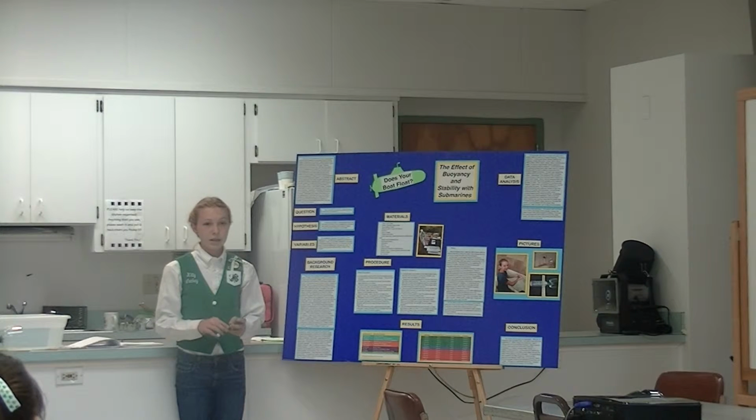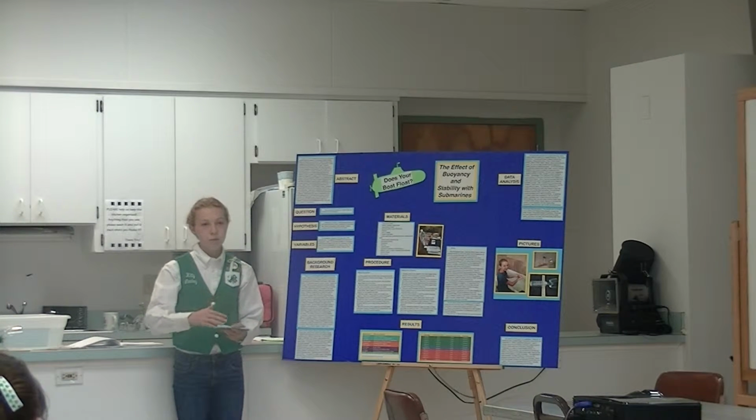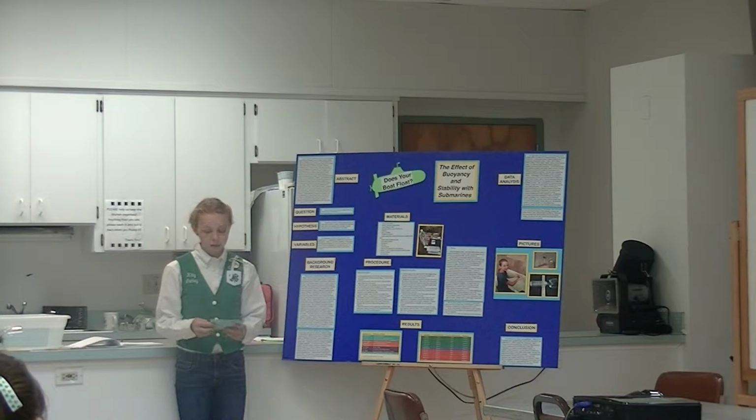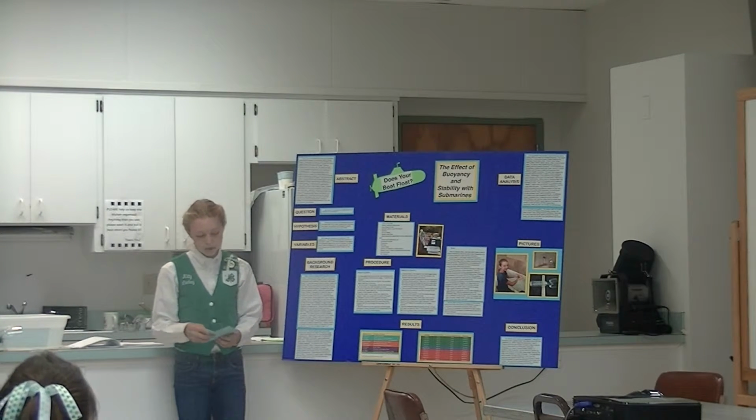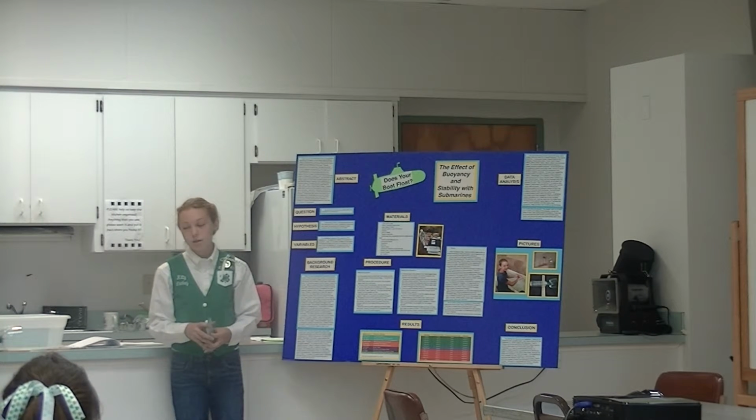If a submarine sinks, it has negative buoyancy. If it floats, it has positive buoyancy. And to maintain a neutral buoyancy, it has to stay right in the middle, 50% water, 50% air, to maintain that neutral zone. The study of density, stability, and buoyancy in fluid is called hydrodynamics.